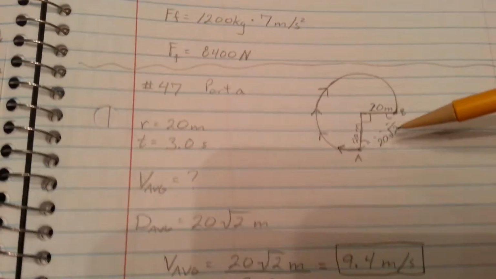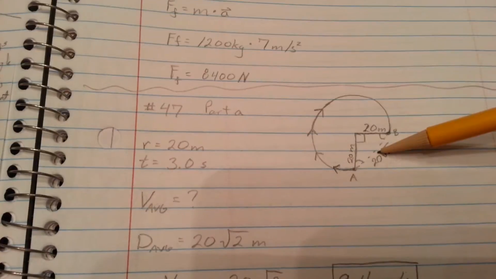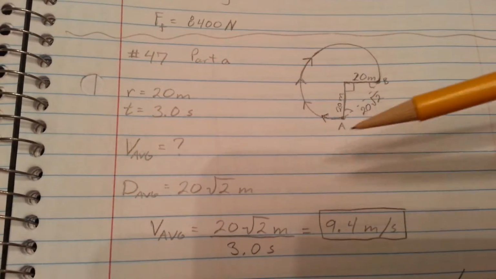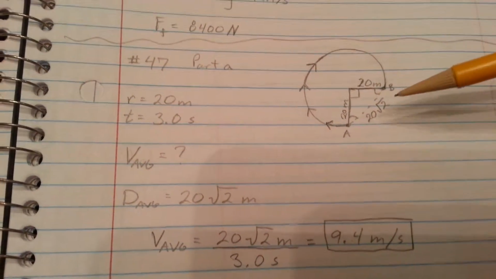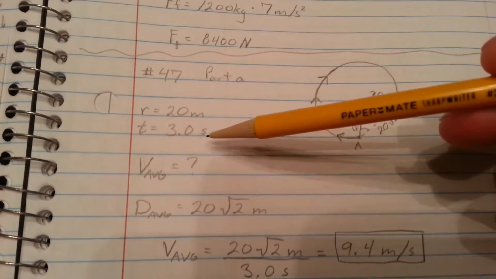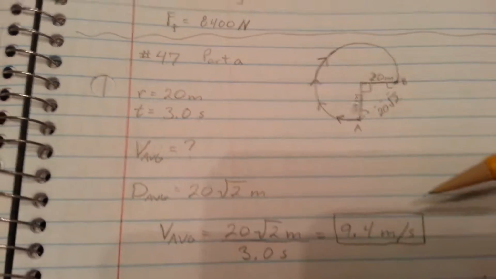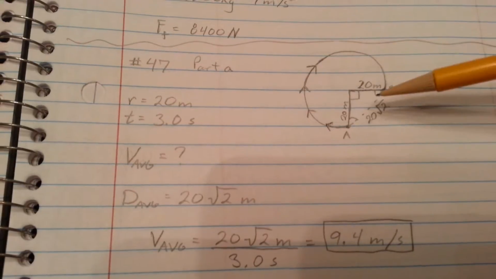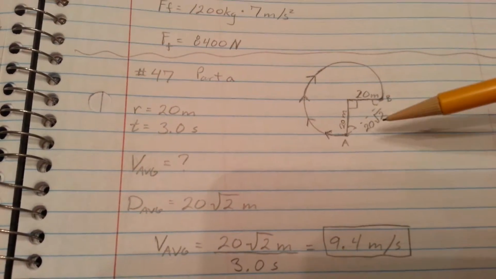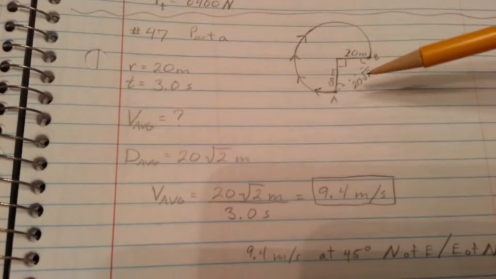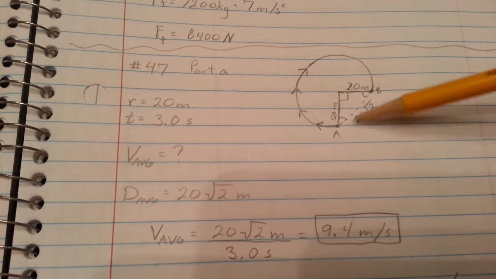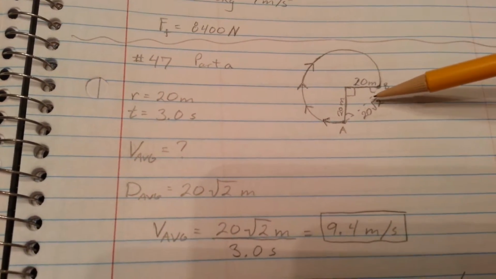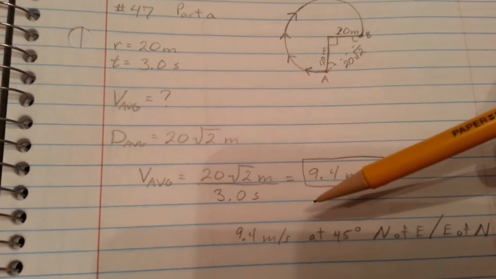So all I did was, that was my average distance, and then for my average velocity, all I did was I plugged that over the time that it took, which was 3 seconds, and that gave me 9.4 meters per second as my average velocity. And then I wanted to go ahead and give direction to that as well. I know because I need to practice it.